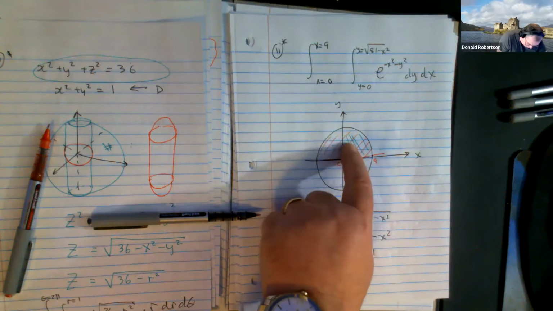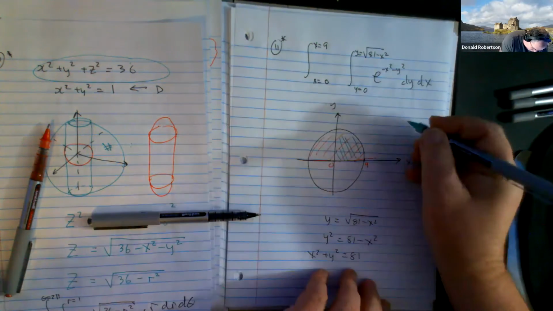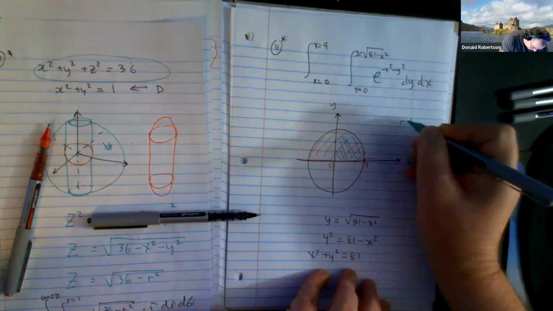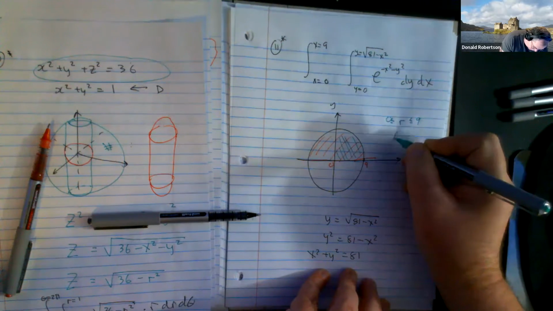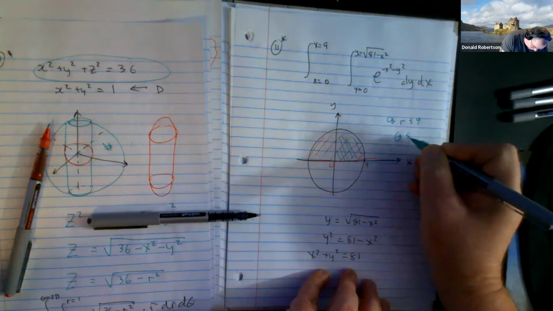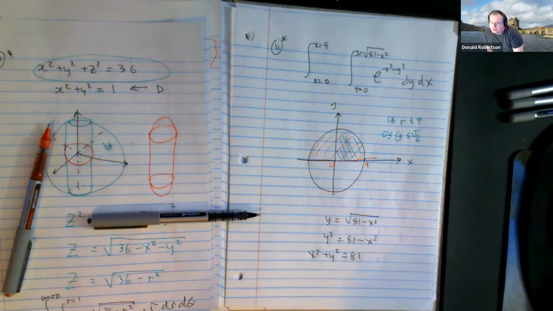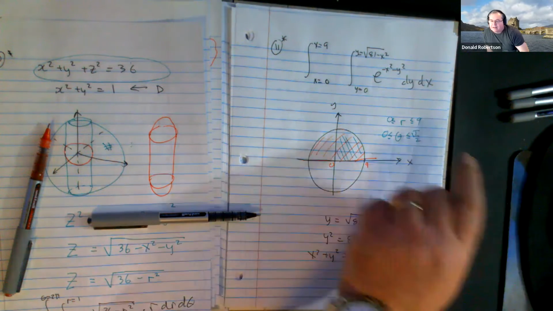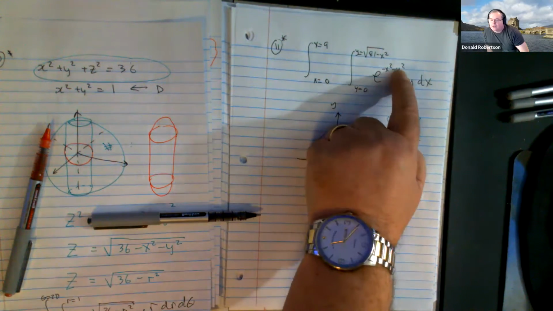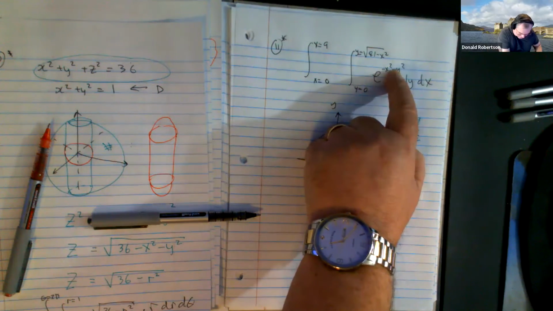And so we know that the r value is going to be from 0 to 9, but the theta value is only going to be from 0 to pi upon 2. Are you comfortable with what I just created there? Now, that guy there, the minus x squared minus y squared, isn't he going to turn into something nicer?